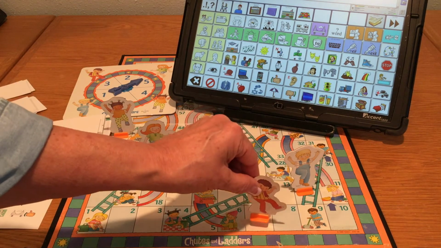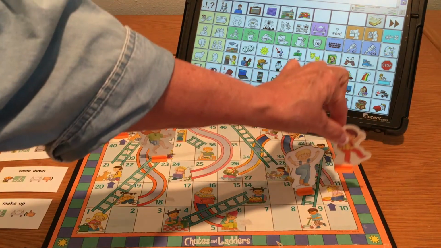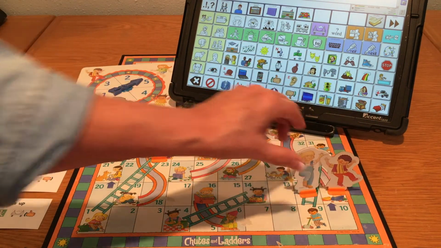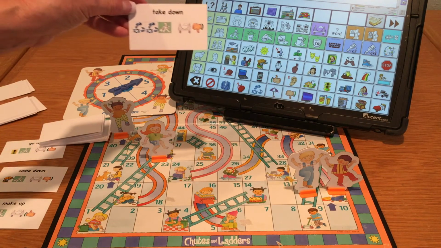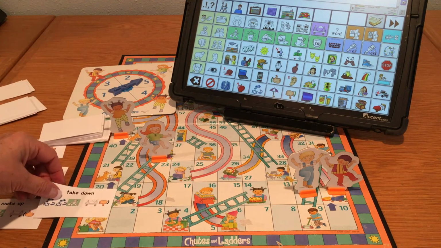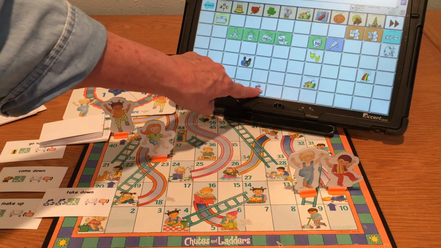5. 1, 2, 3, 4, 5. Oh, they get at the bottom of a chute. That's okay. They pick their card. Take down.